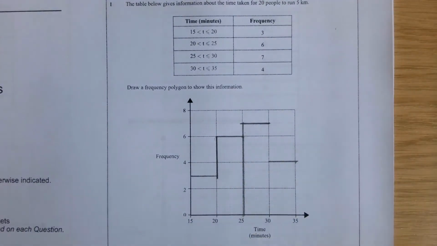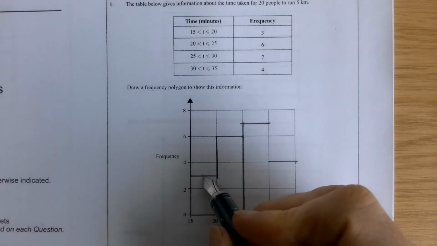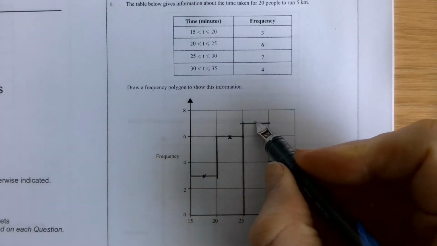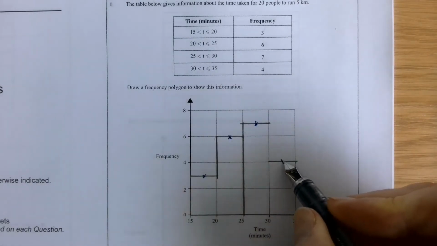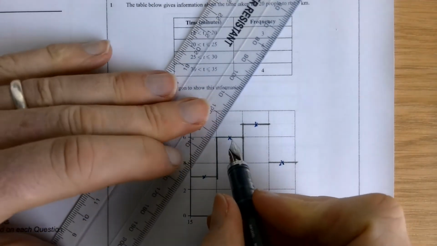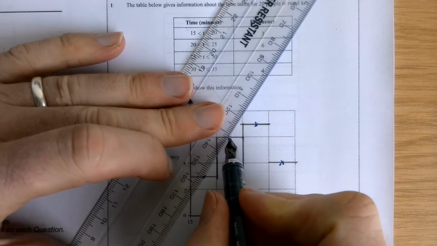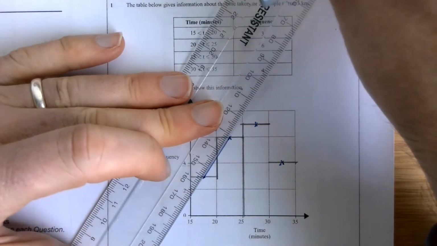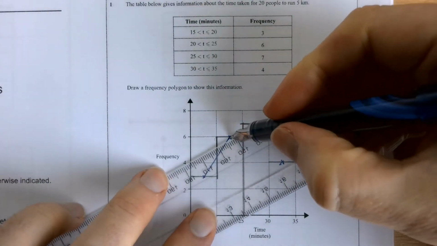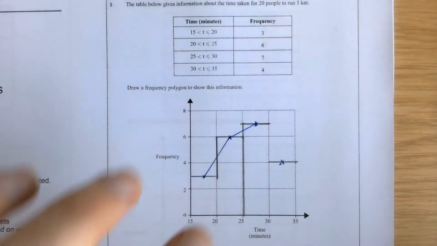What a frequency polygon would be is a line graph, in effect, that goes from the midpoint of the top of each bar. So then taking a ruler, drawing to there, to there, and to there.